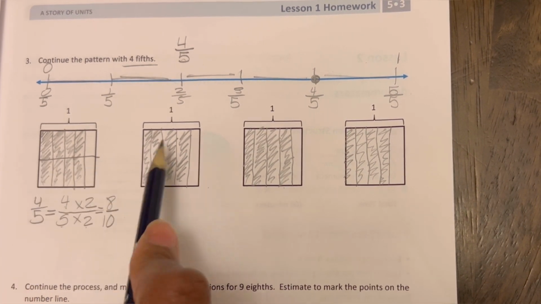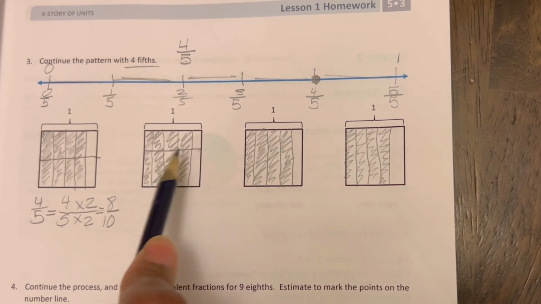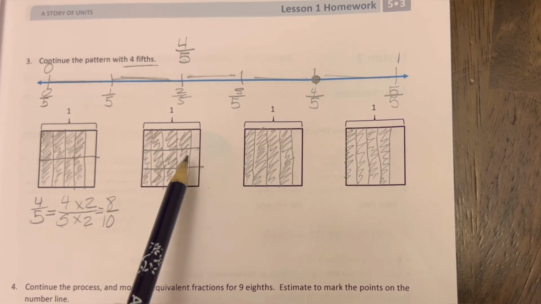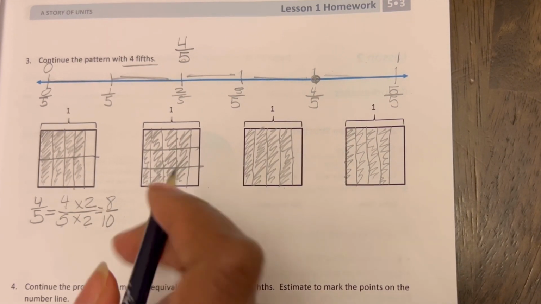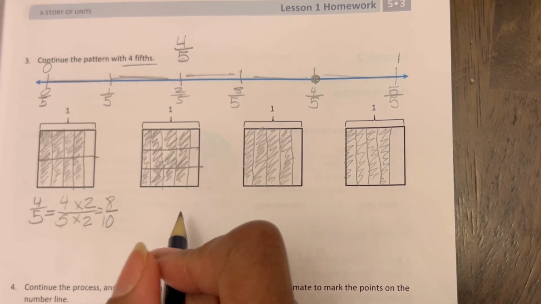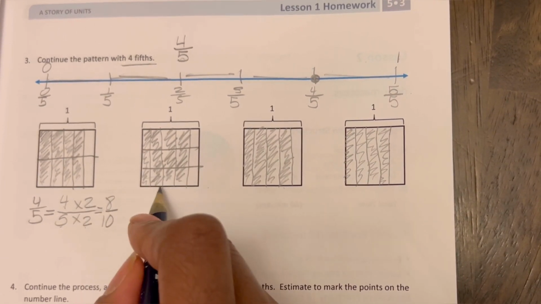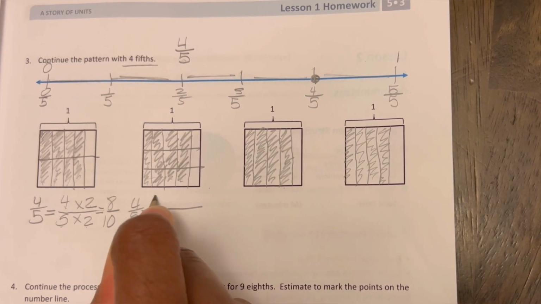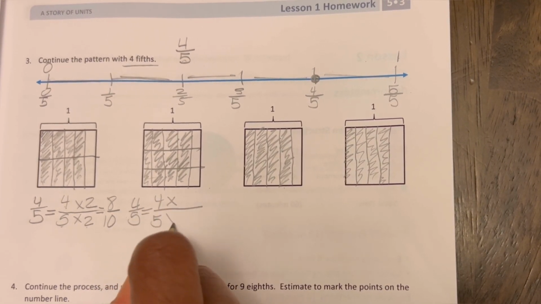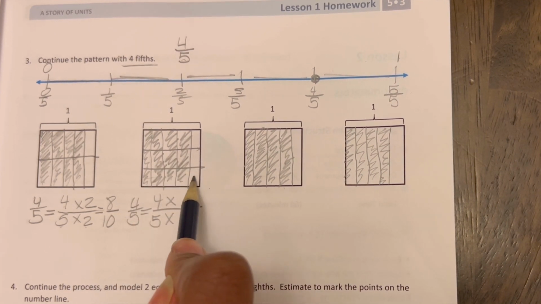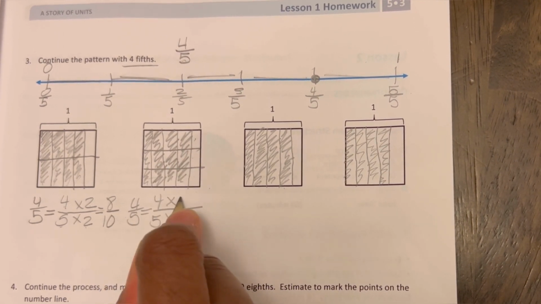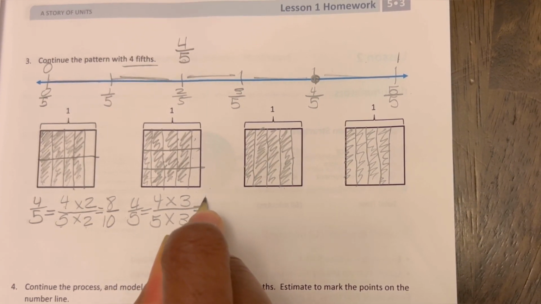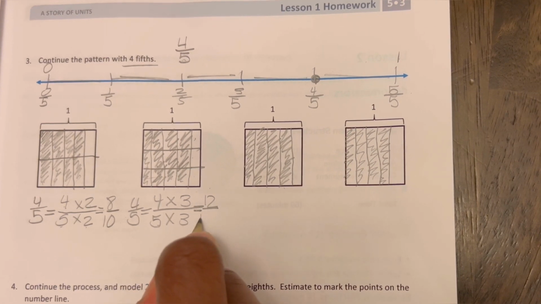I did 1 horizontal line. This time I'm going to do 2. 1, 2. Could you do more? Yes, but I wouldn't do too many. I would just do bit by bit because then you'll have just too many parts in your area model. So again, started with 4/5. Recopy your 4/5. What did we increase it by? Go to an individual unit. 1, 2, 3. Each unit got increased by 3. Write your equal. 4 times 3 is 12. 5 times 3 is 15.